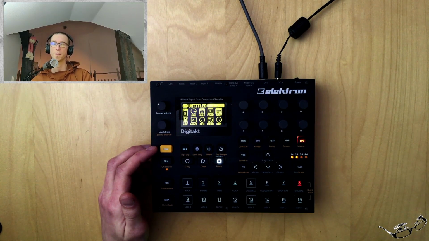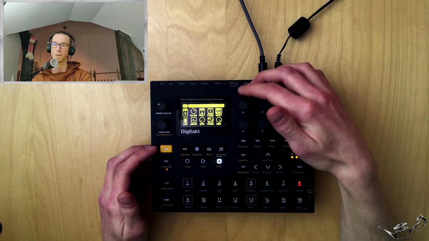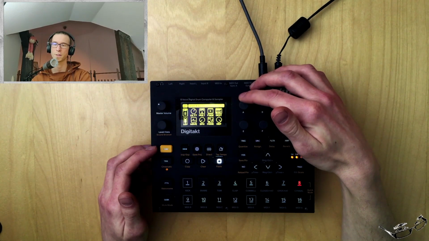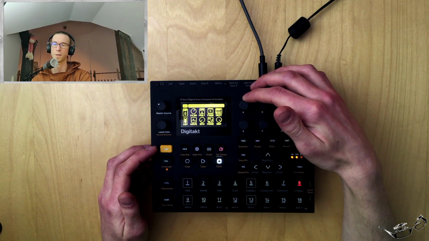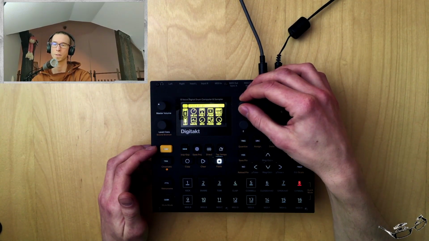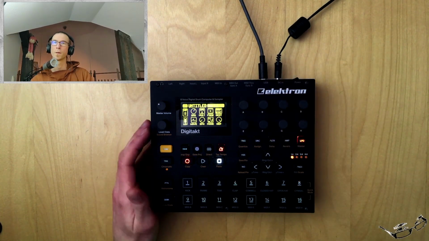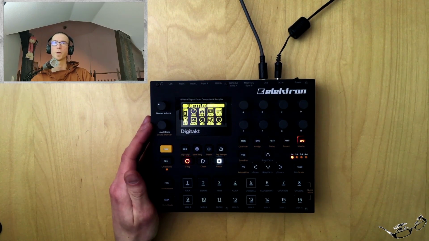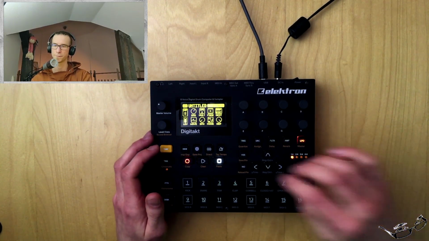The LFO speed I'll set to 15.15. I found this through trial and error, so if you can explain to me why this works, then please enlighten me. Last, I'll change the tempo to 175 and place a trigger on the first position on the page.